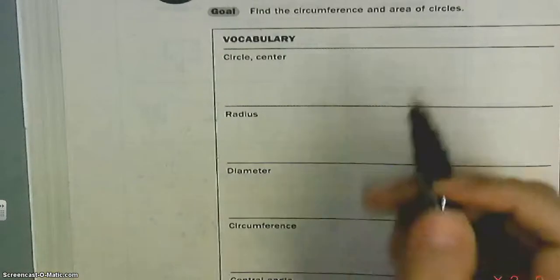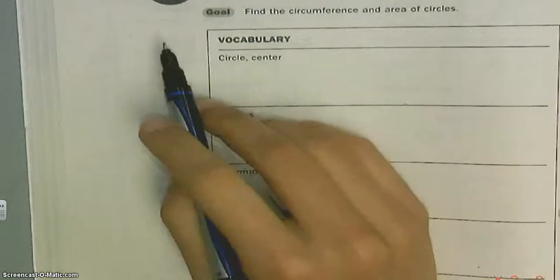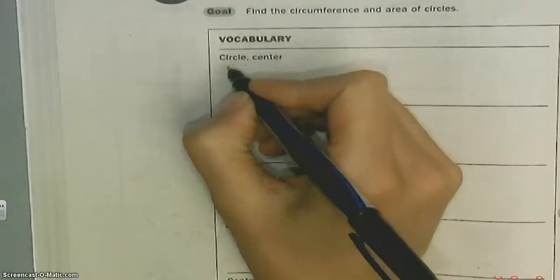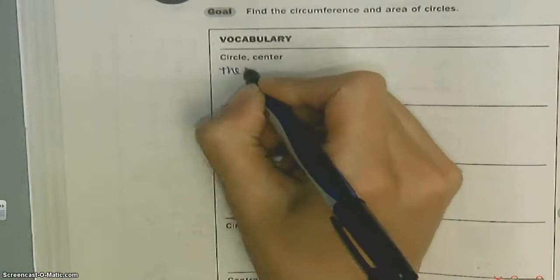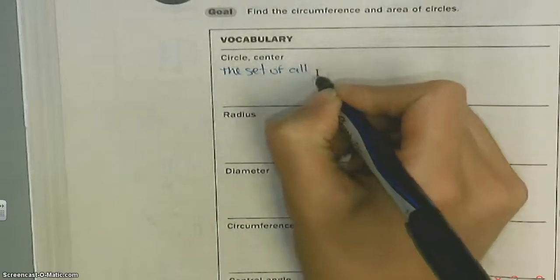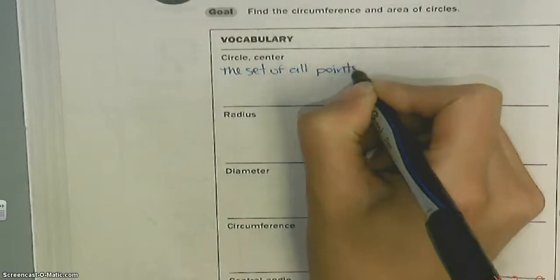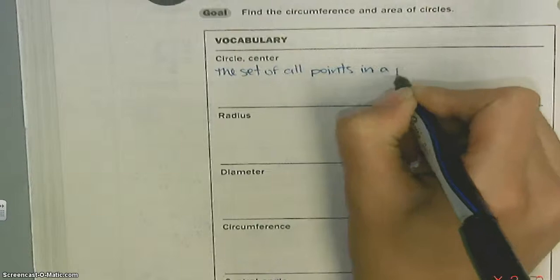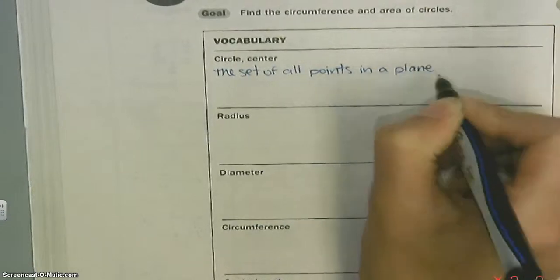There's a lot of vocabulary that goes with circles. So first, a circle is the set of all points in a plane, right? We're just in two dimensions.